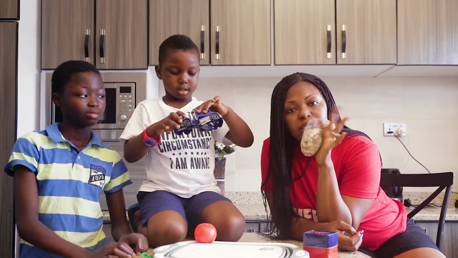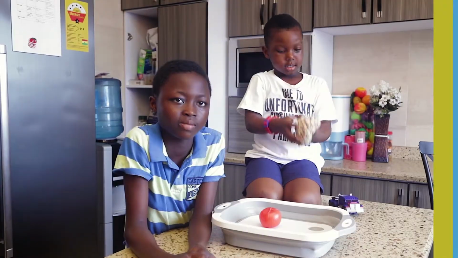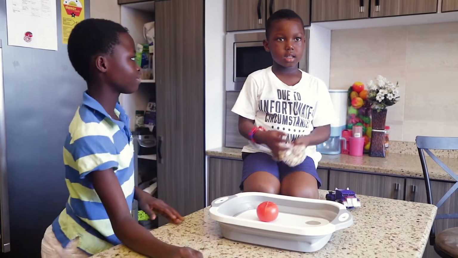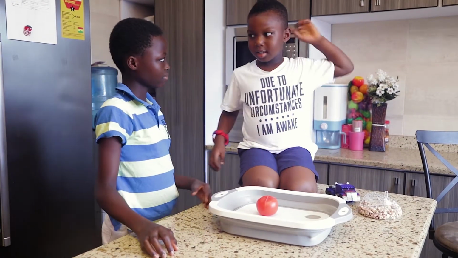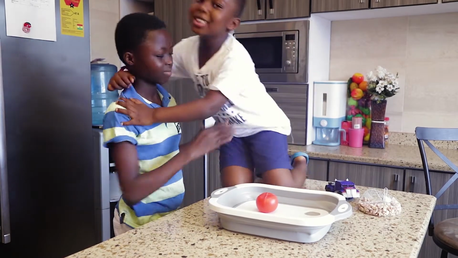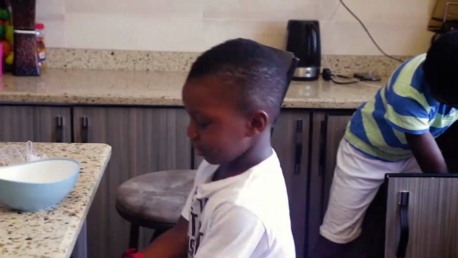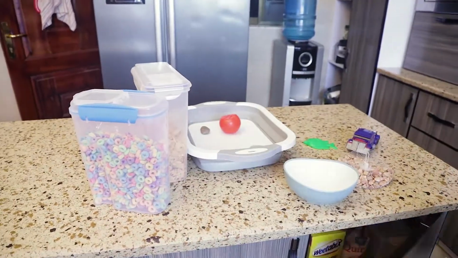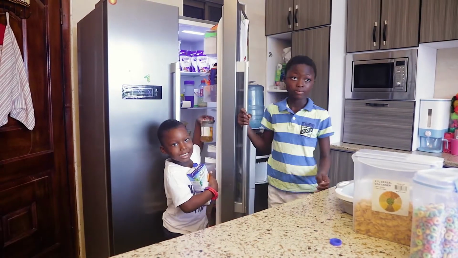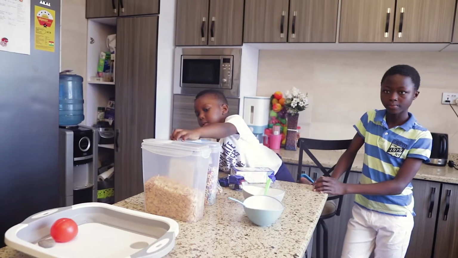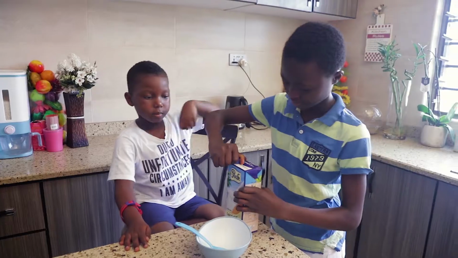Let's start the activities. Kakra and Kofi, pick your bowls and pick the cornflakes and any other cereal there, and let's try this. Now pour the milk into your bowl.